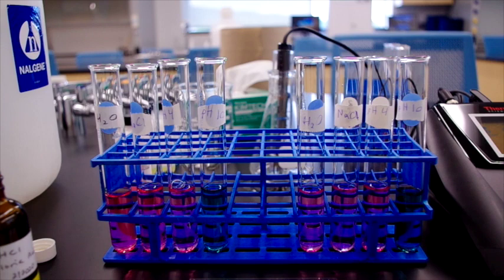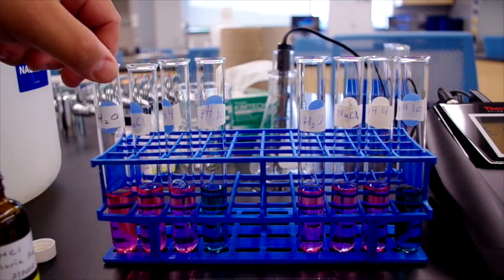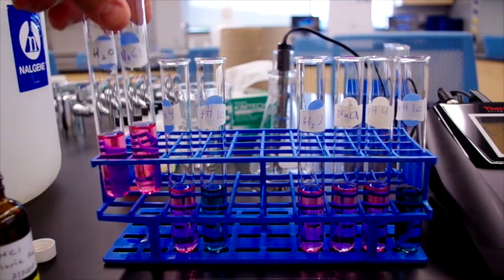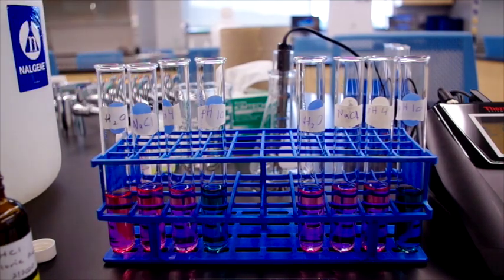Now you can see that there hasn't been much of a color change in either the pH 4 or the pH 10 buffer. The water and sodium chloride solutions got slightly redder when we added the hydrochloric acid. So now we are instructed to add 5 more drops to each vial.